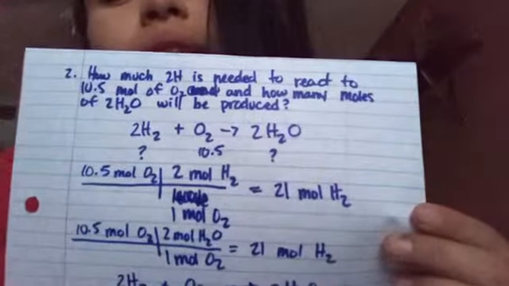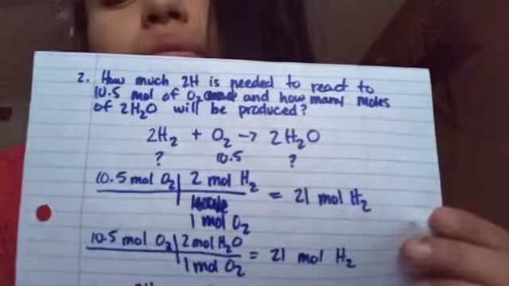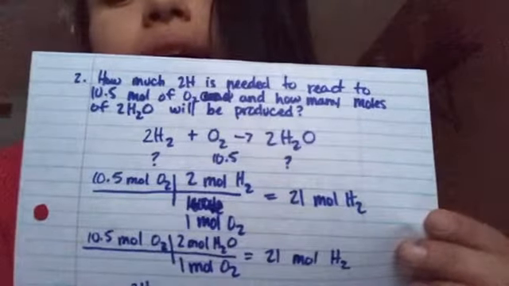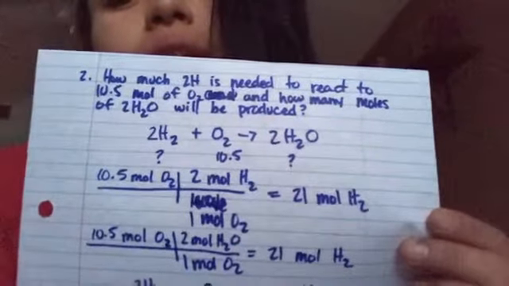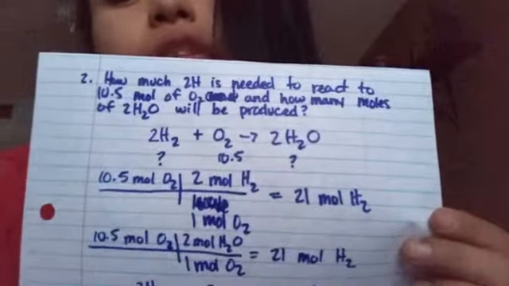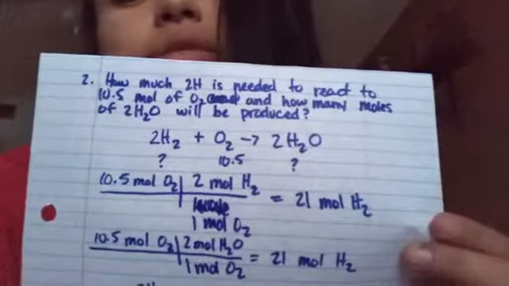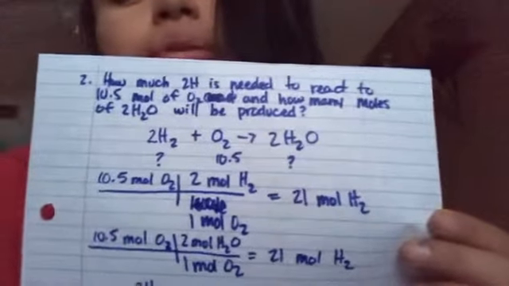Now we need to figure out the product. So we put 10.5 again, 10.5 moles of O2. And then on top we put 2 moles of H2O because the product is 2 moles of H2O.